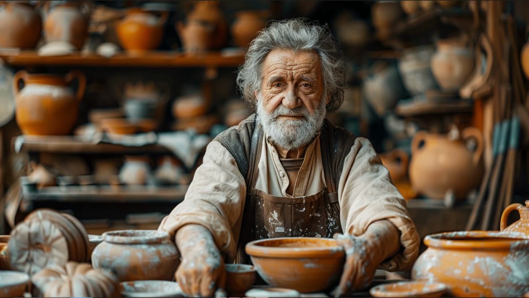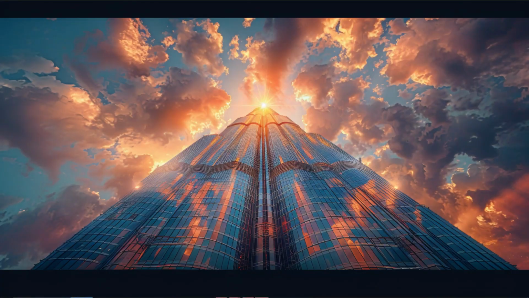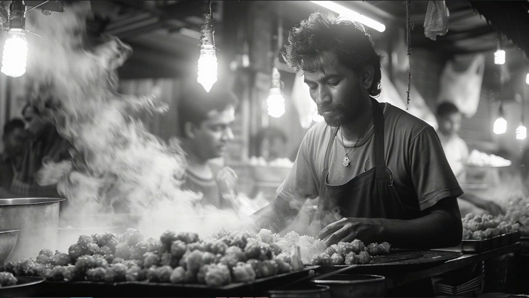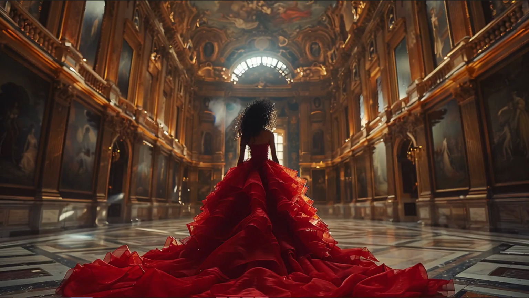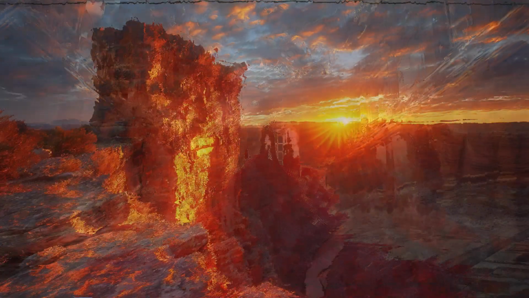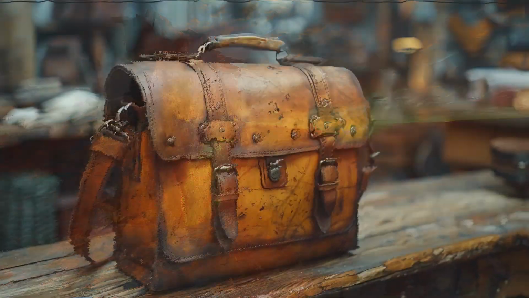So just by mentioning the photography type in your prompt and also following the prompt formula, you can get different variations in your photography types, which the new version of Midjourney V6 offers, okay?